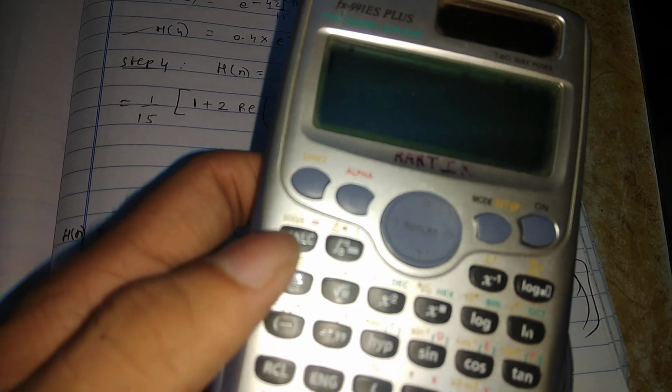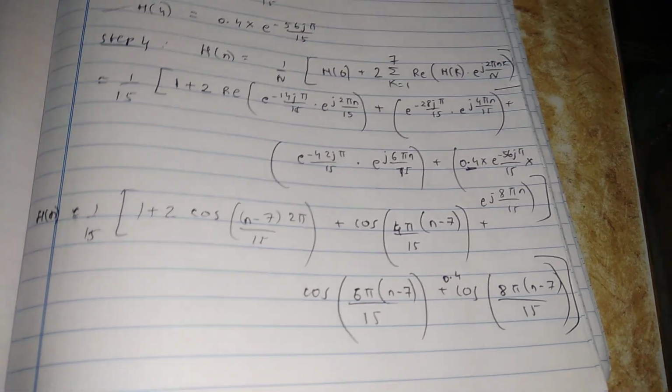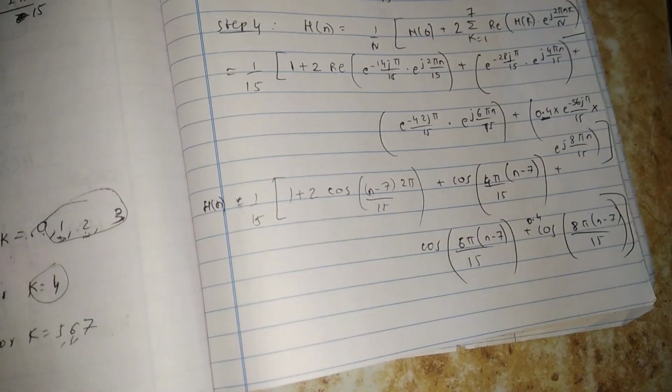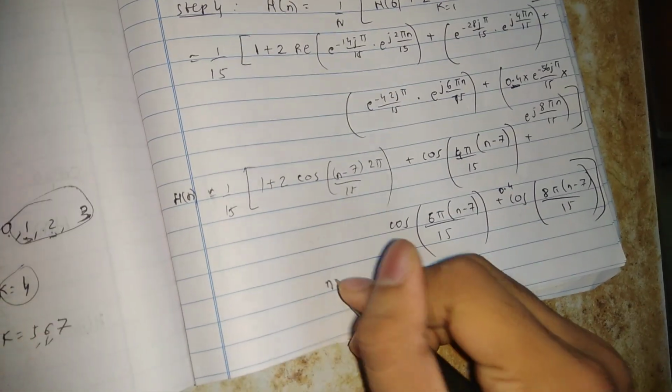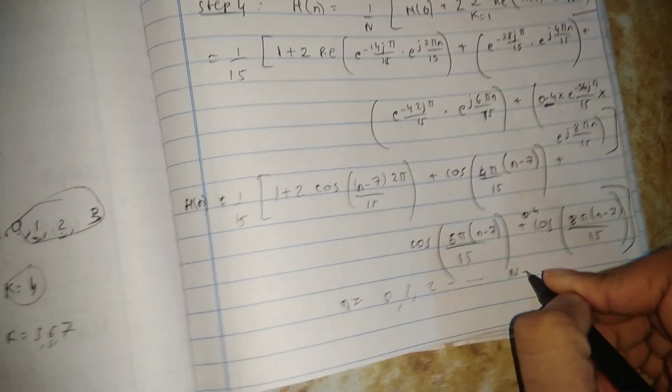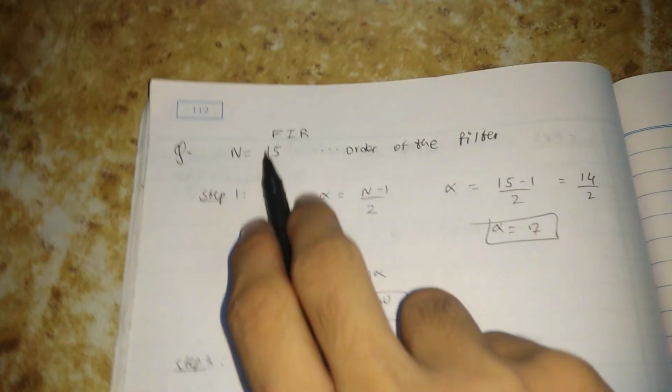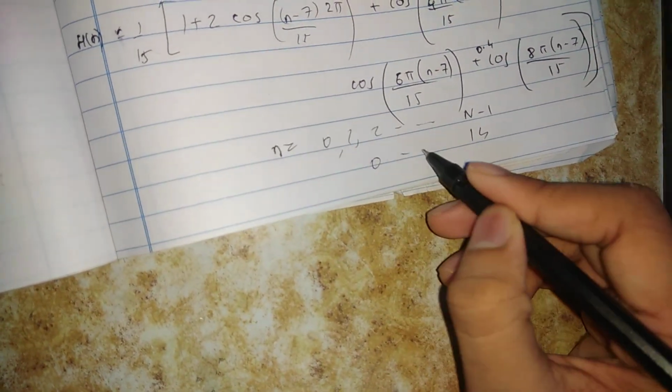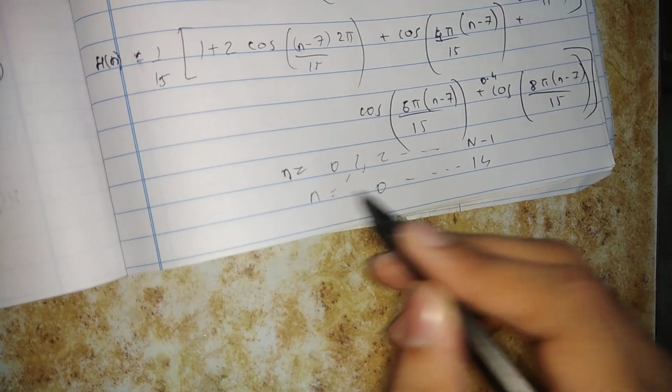After pressing calc button you have to substitute the values of n. Okay, now small n values is from 0, 1, 2 up till n minus 1. Your n in this case is, as you can see, 15, so 15 minus 1 is 14. So the n values will range from 0 to 14.